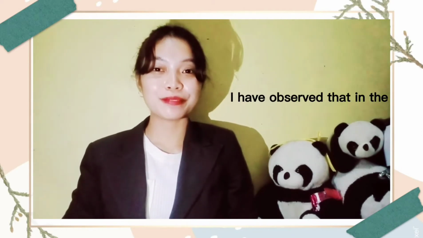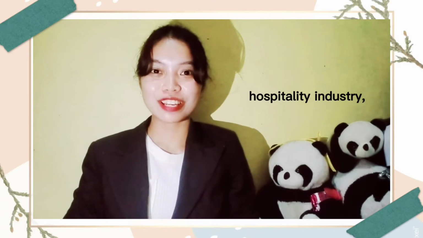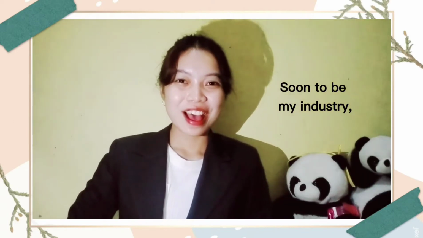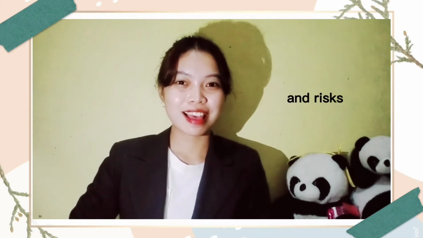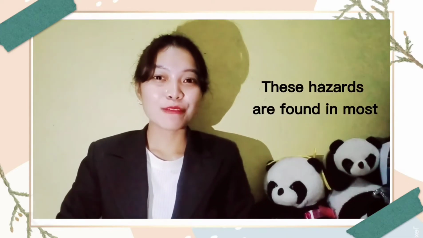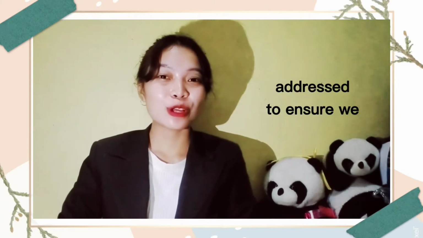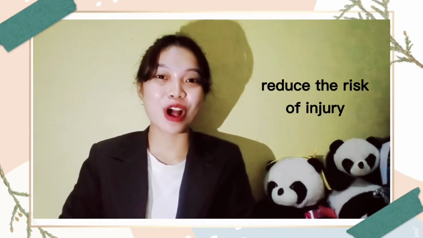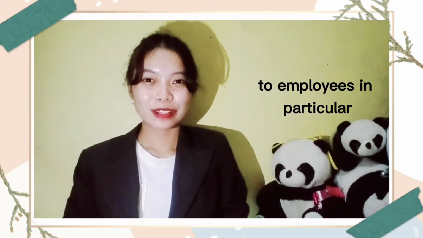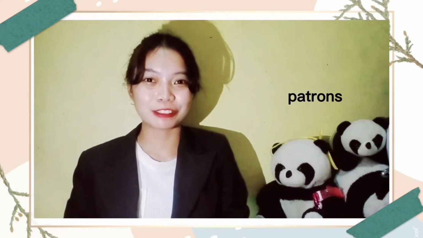Being a hospitality management student, I have observed that in the hospitality industry, soon to be my industry, there's the usual suspect in terms of workplace hazard and risk. These hazards are found in most hospitality venues, including hotels. They basically need to be addressed to ensure we reduce the risk of injury to employees and particularly patrons and guests, with public liability issues in mind.